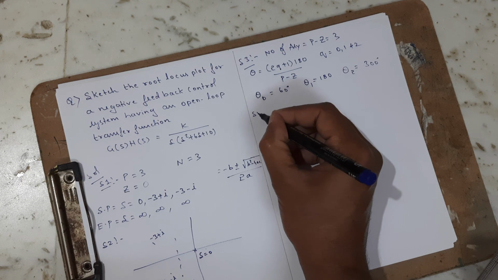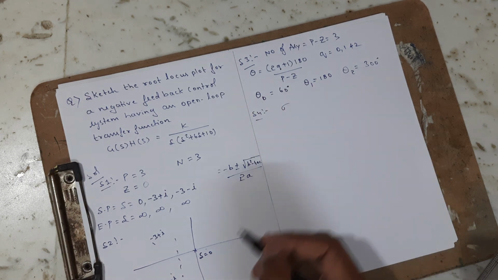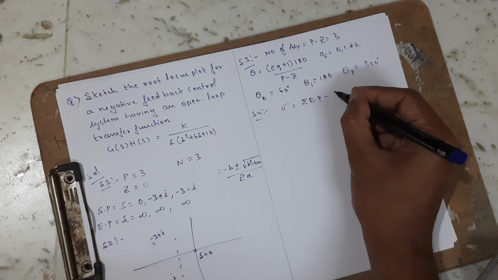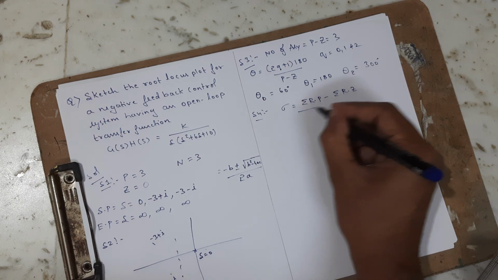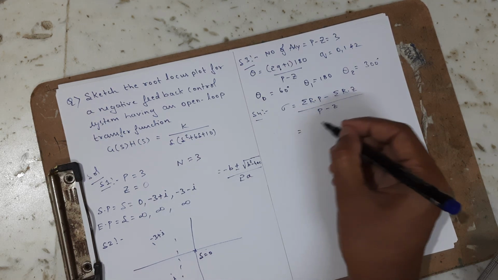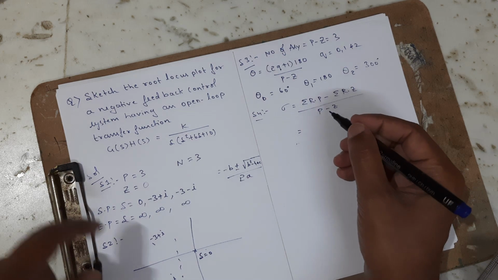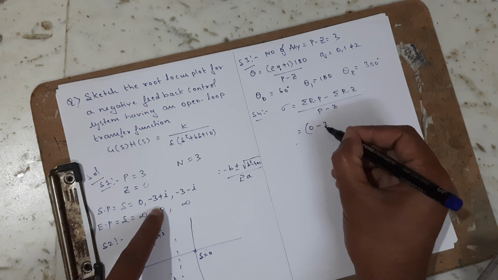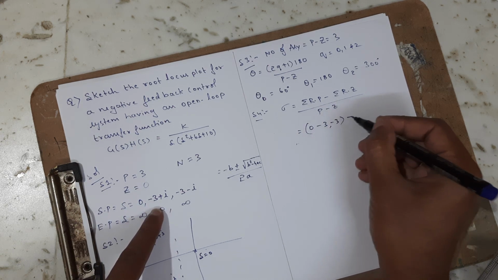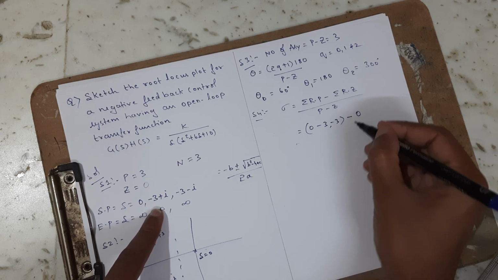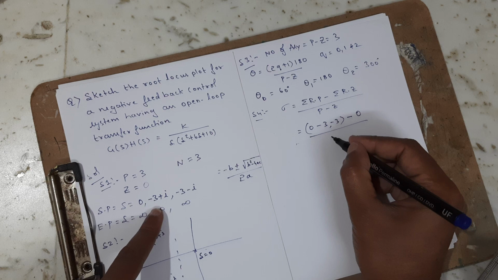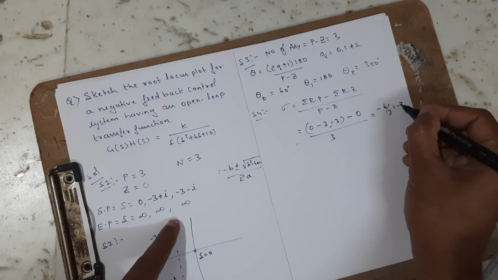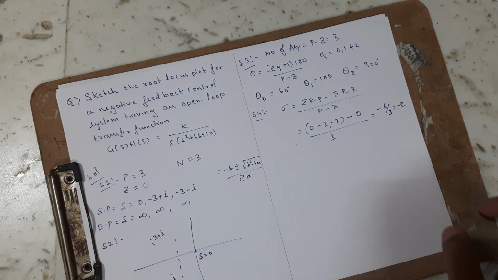Next, step number 4, to find out the centroid. Centroid is equal to the summation of real parts of poles minus the summation of real parts of zeros, divided by p minus z. Here, what is the summation of real parts of poles? We have 0, real part only, minus 3, minus 3, minus the summation of real parts of zeros, we don't have any zeros, 0, and p minus z is equal to 3. So we have minus 6 by 3, which is equal to minus 2. So this is the centroid.